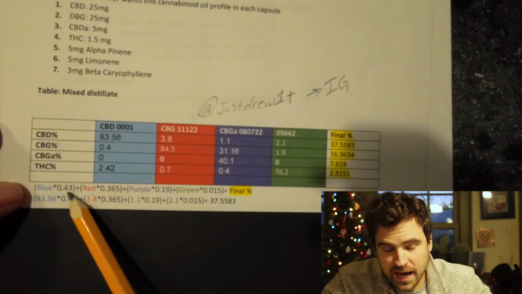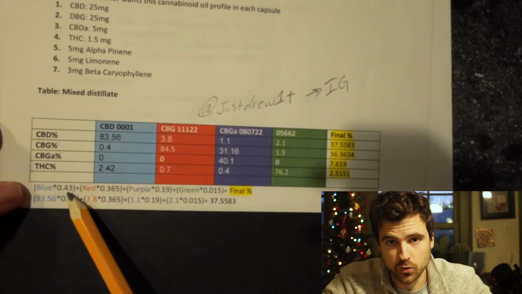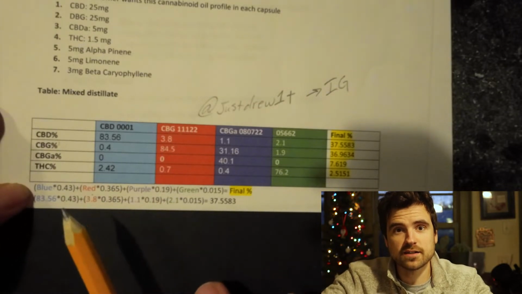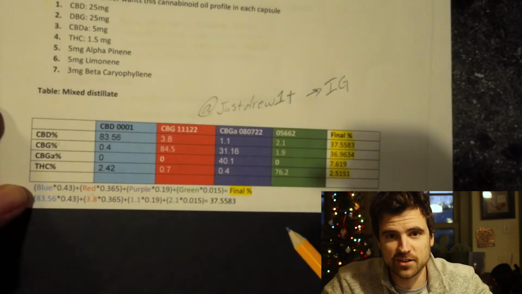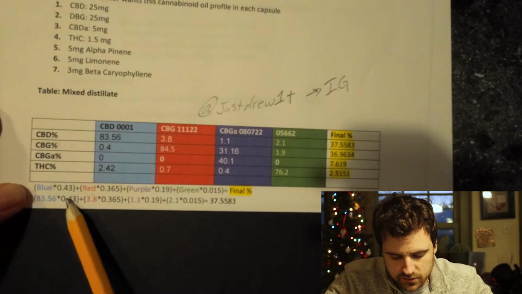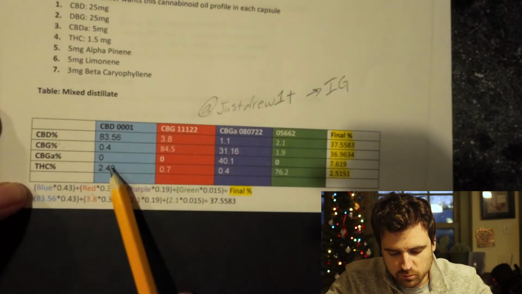So here, to keep it a little bit easier, I've divvied them up into colors, and I already have the answer here. So we're going to go over the answer. If you want to try it and you haven't looked at the answers already, pause it, give it a whirl, and then come back. So we'll just call this one blue.